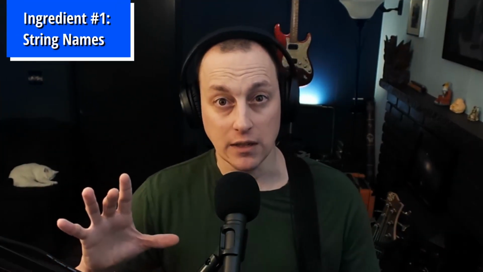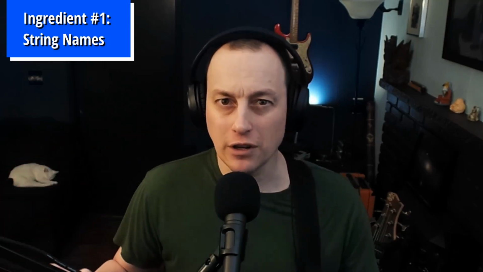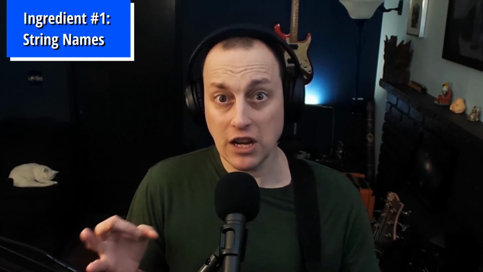Your first magical ingredient, one of 2 things that you need to know to find any note on your bass or your guitar, is the string names. We need to know the string names. So I'm going to look at a 4-string bass. I'm going to look at a regular 6-string guitar. We'll also look at a 6-string bass just to really hit it home, make sure that we have the concepts.